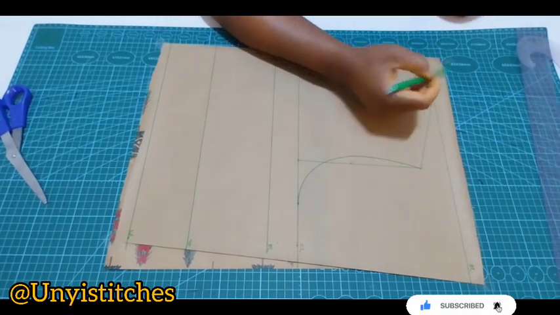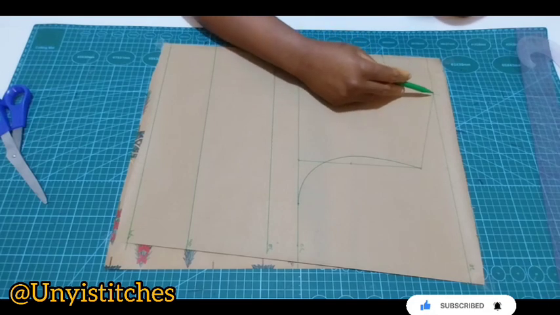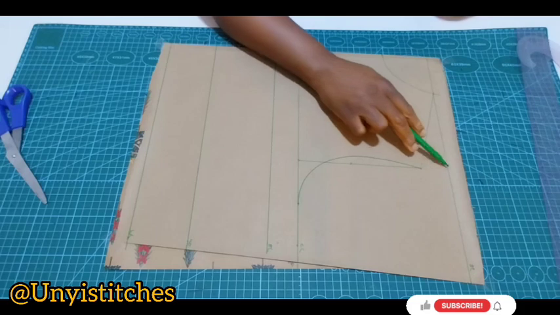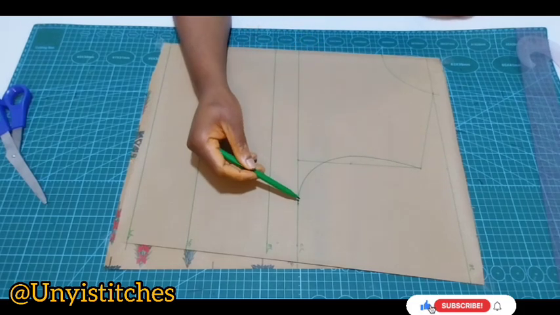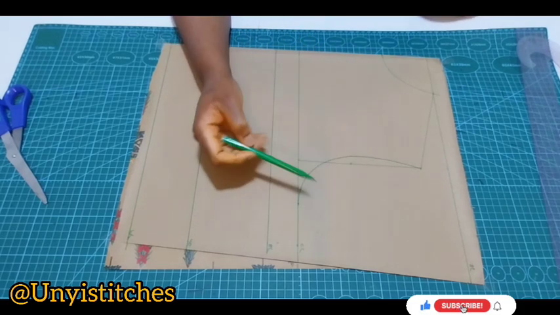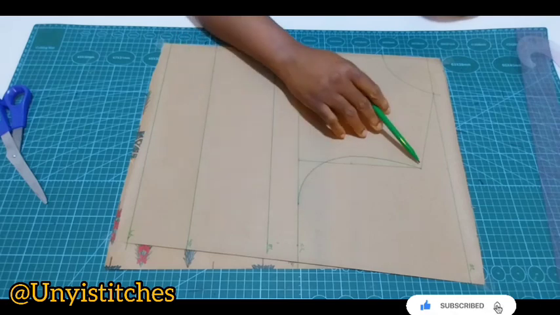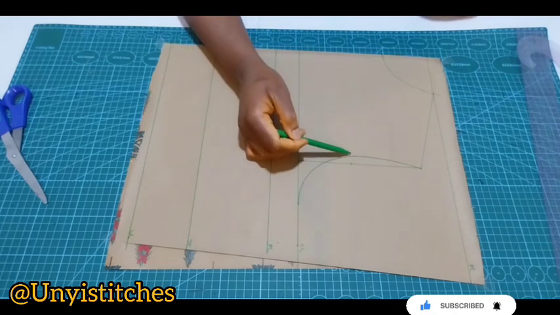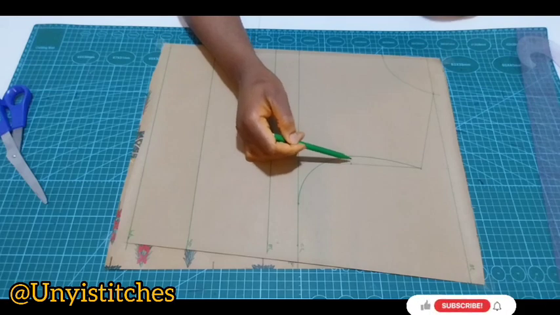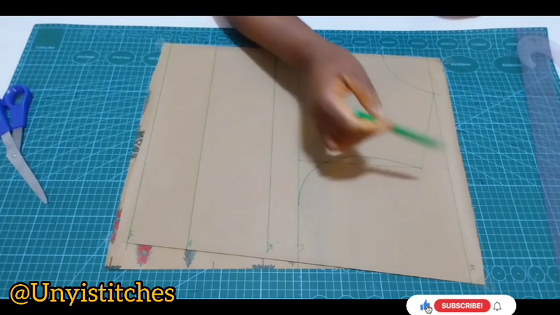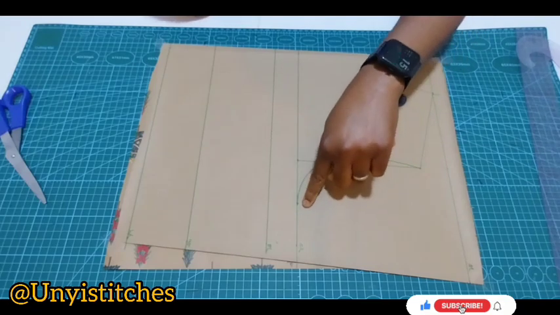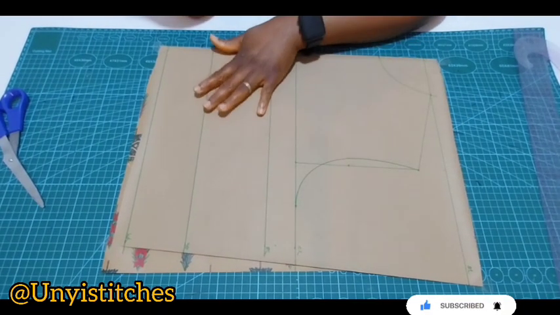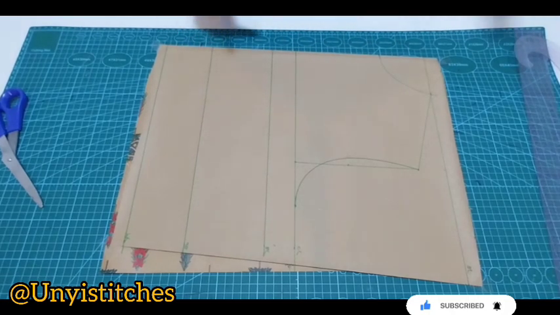And I also input my neck measurement. This is 3 by 3. That is 3 inches neck width and 3 inches neck depth. And I slope my shoulder by 1.5. Then I input my bust measurement divided by 4 on the chest line. Coming to this line that connects the shoulder slope with the chest line, I come up by 3 inches. Then I mark 0.5 inch towards my center front and I connect my shoulder slope to the chest line to form my armhole curve.